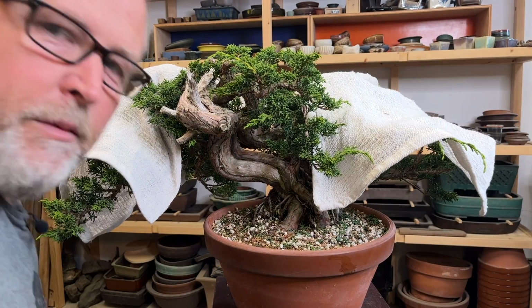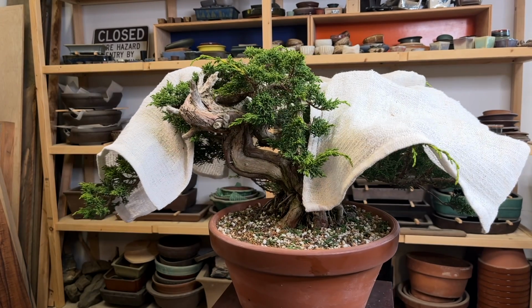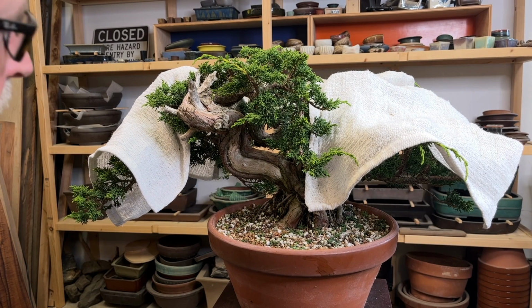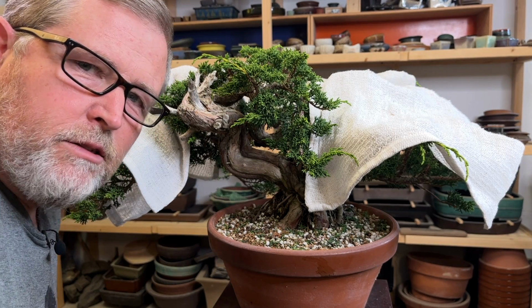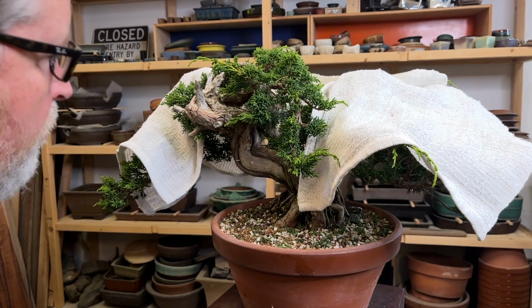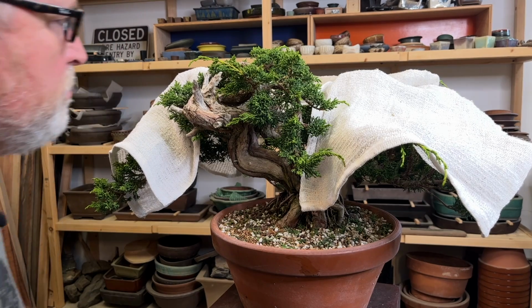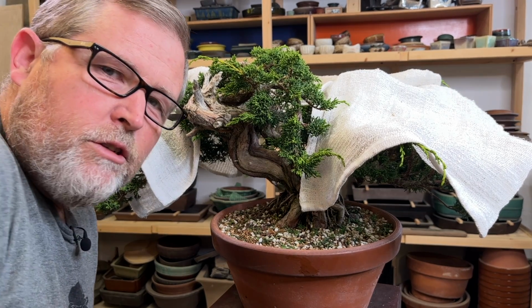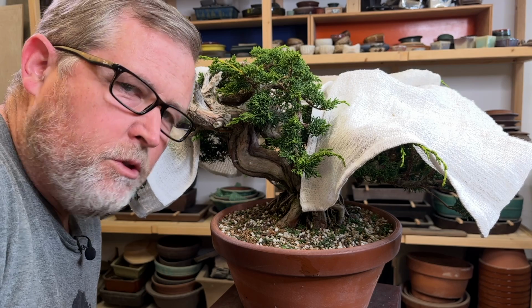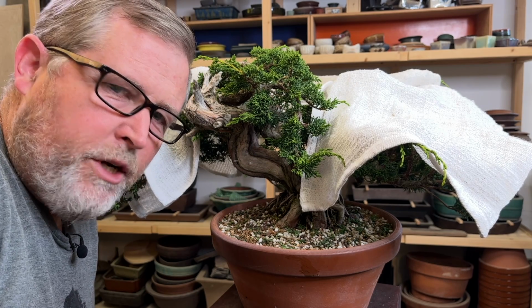All right, so maybe that gives you a little bit more of an idea of where this is headed. And like I said, it's really tempting to go ahead and cut all of those branches off and start styling this tree. But I think there's still some structural issues here that need to be overcome. And in order to do that, I need to use growing techniques, which involve leaving large sacrifice branches.